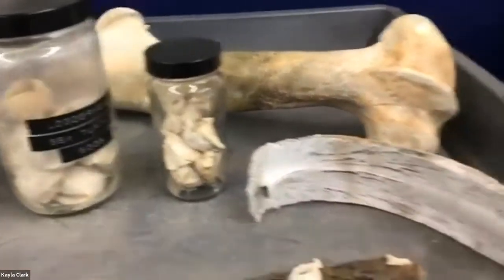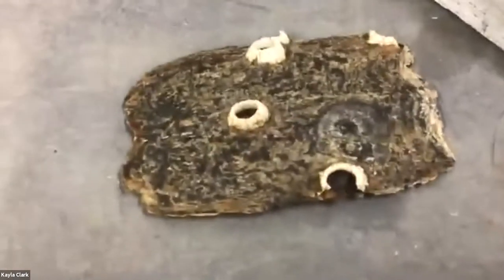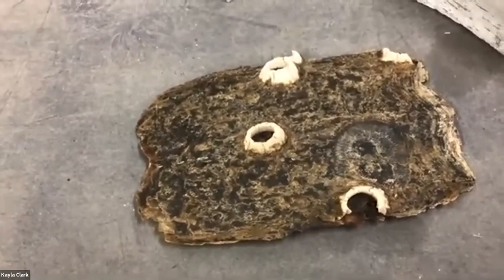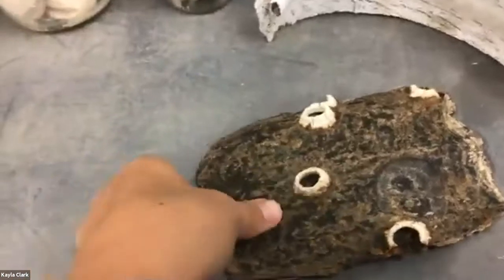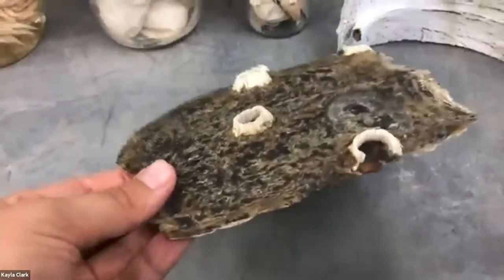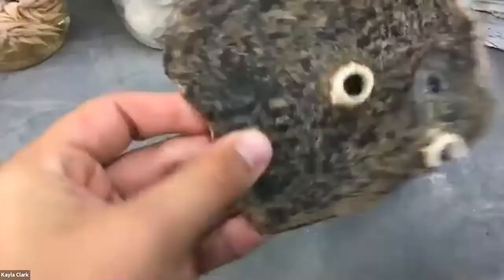And Sita, did we have any guesses about what this object was? We did. So one person said it was a shell and another person asked if it were a rib. Those are both fantastic guesses. So it is part of the shell. This is actually a scale.